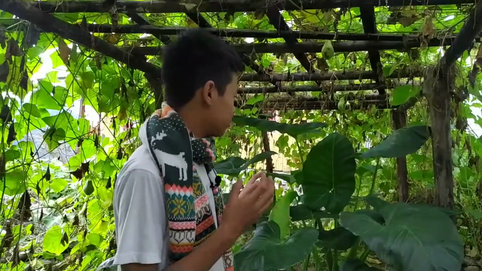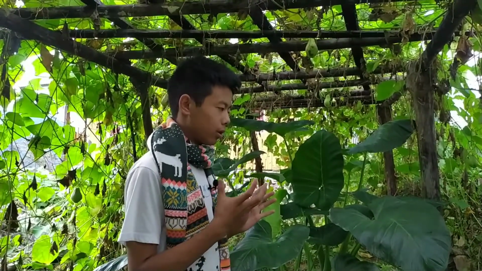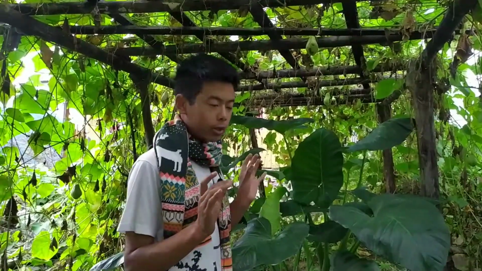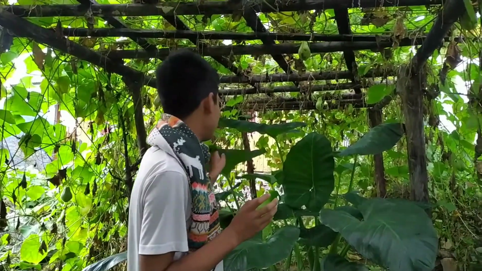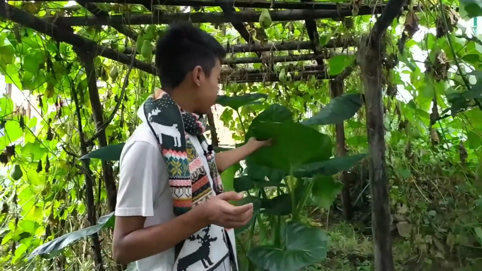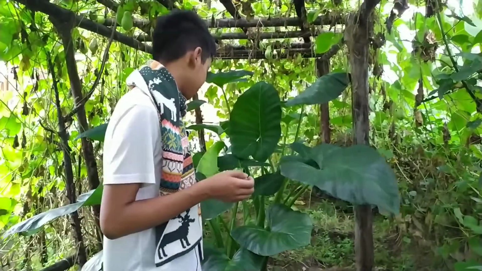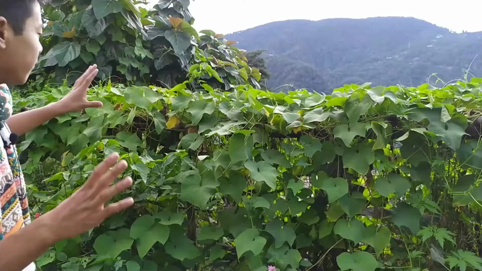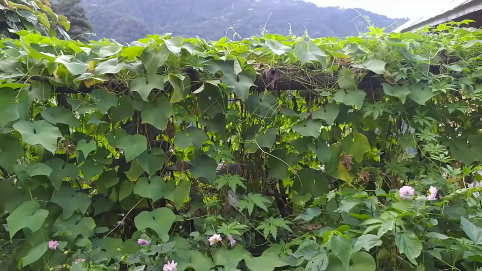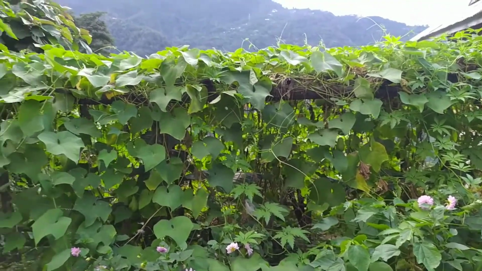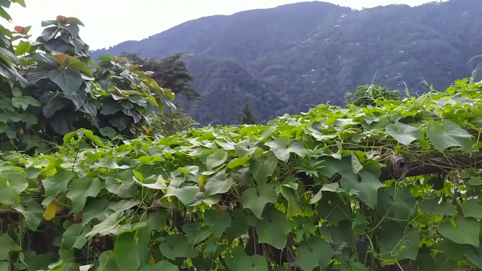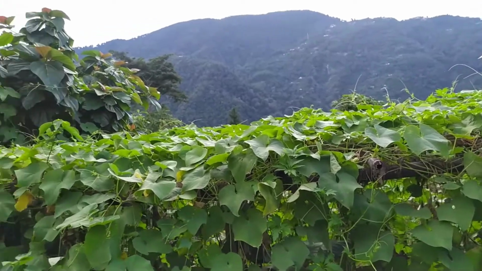They are similar to the roots, or we can say the tubers of yam. You must have seen yam, or you have eaten it also. So I have a yam plant here. So friends, you can see the framework is built to make an artificial support for the plant, so the plants can cling there and become like this.